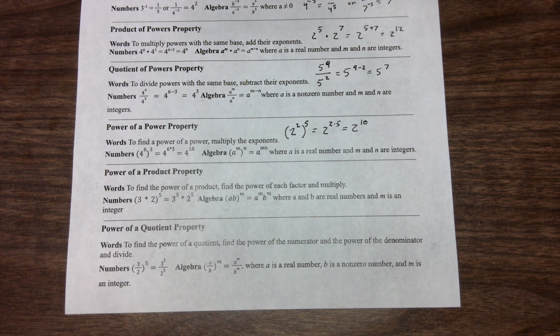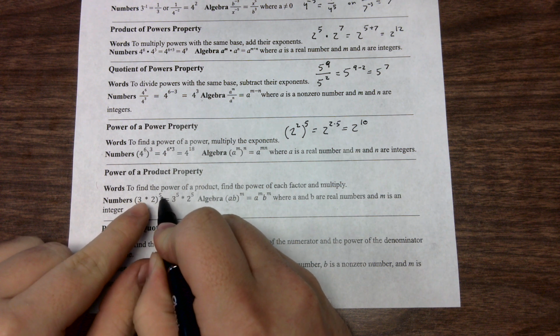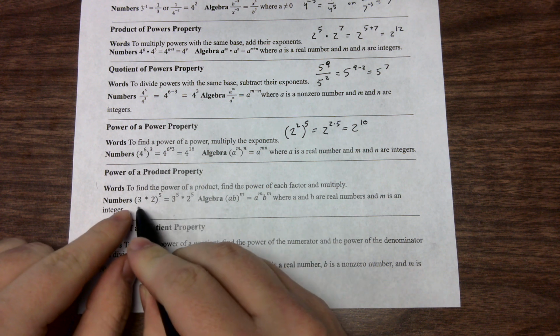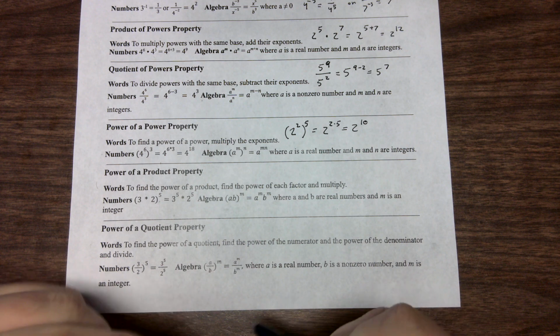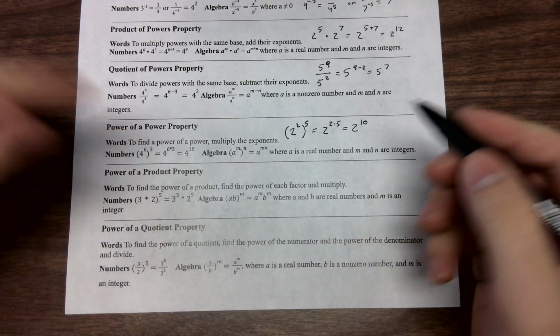Power of a product property. To find the power of a product, remember, a product is the answer of a multiplication problem. We can find the power of each factor and then multiply them together. So I have 3 times 2 to the 5th power. The quantity 3 times 2 to the 5th is also the same as 3 to the 5th times 2 to the 5th.